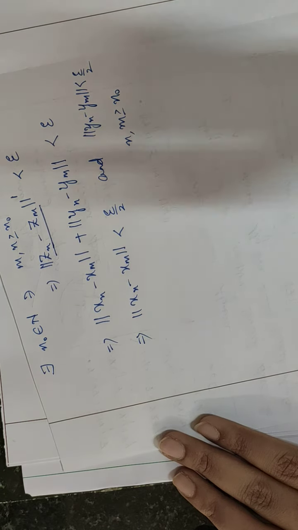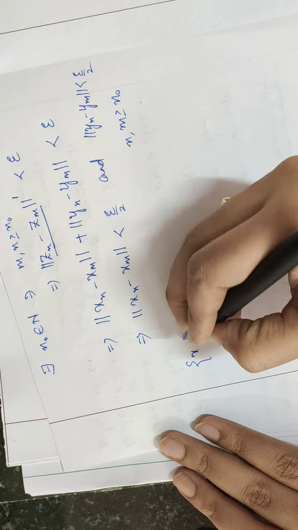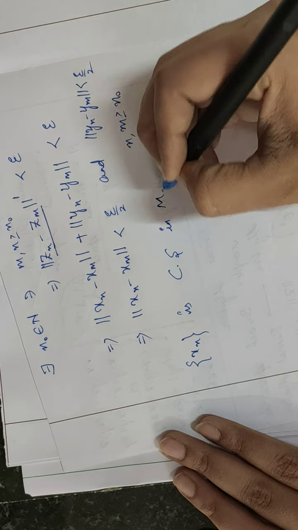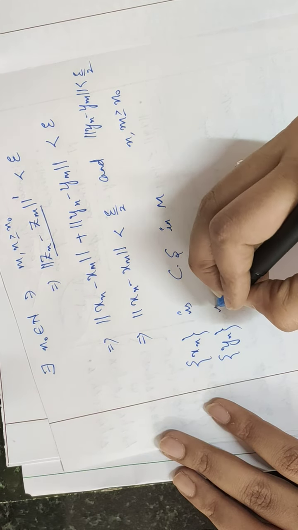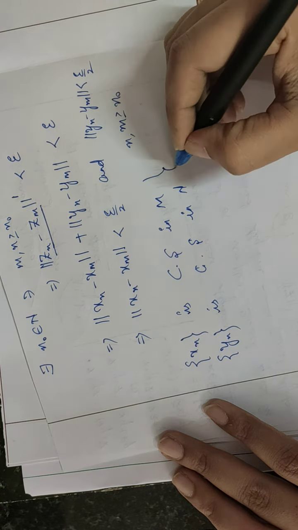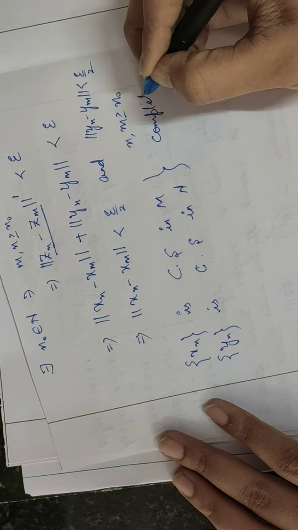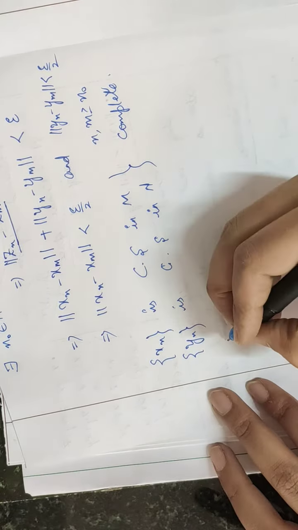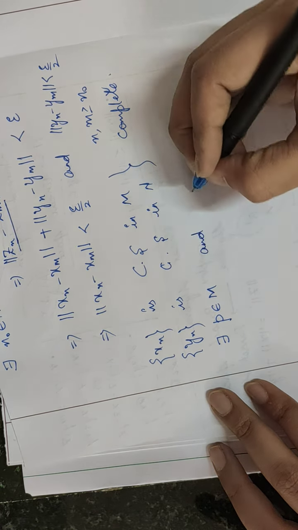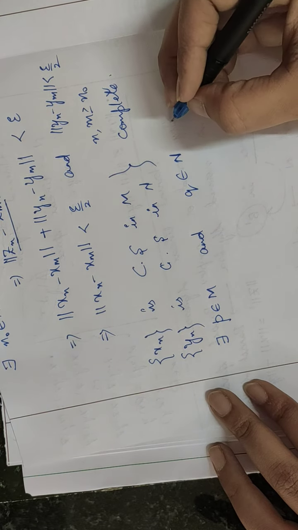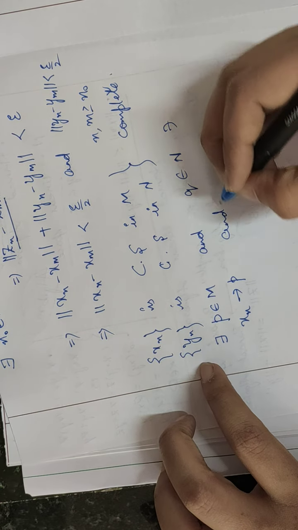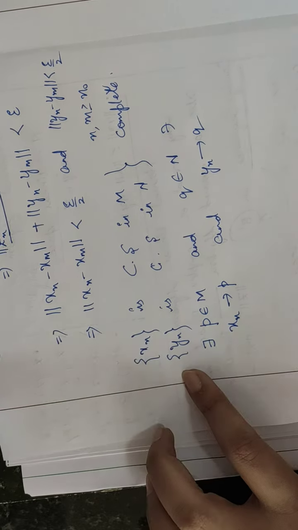So now, since the sequence xn is a Cauchy sequence in M and the sequence yn is a Cauchy sequence in N, and M and N are complete, we can say that there exists some point P belonging to M and some point Q belonging to N such that xn converges to that point P and yn converges to Q.